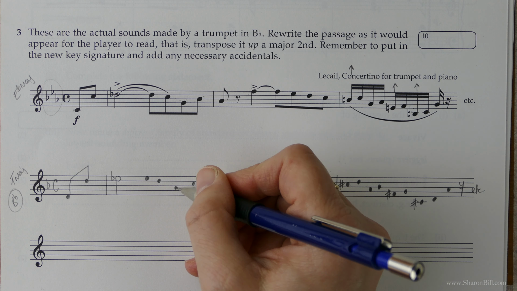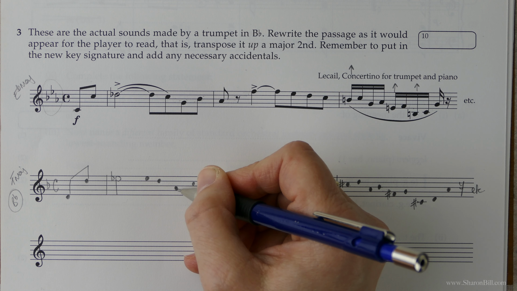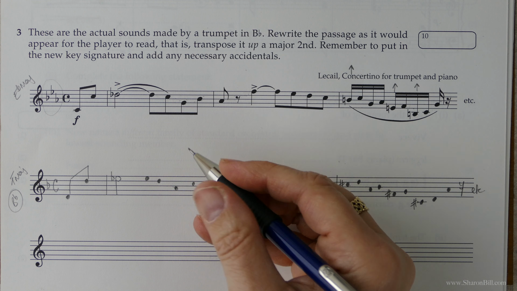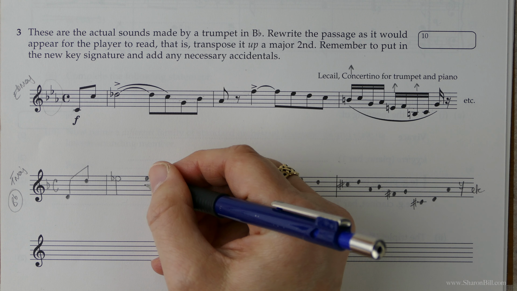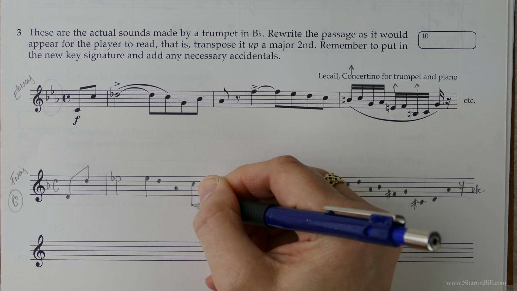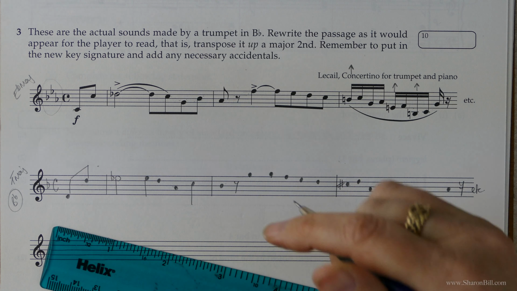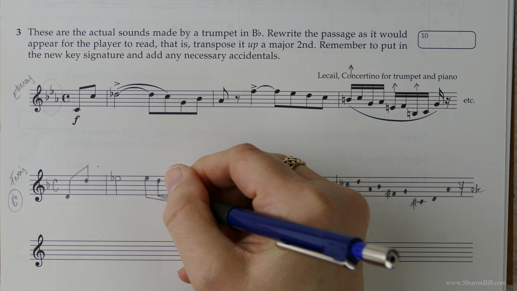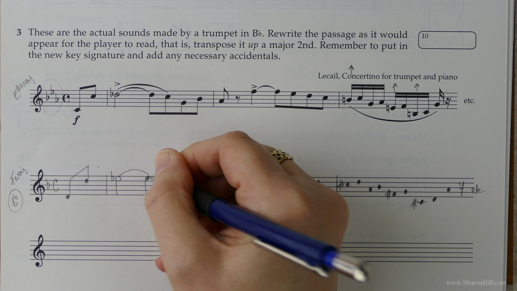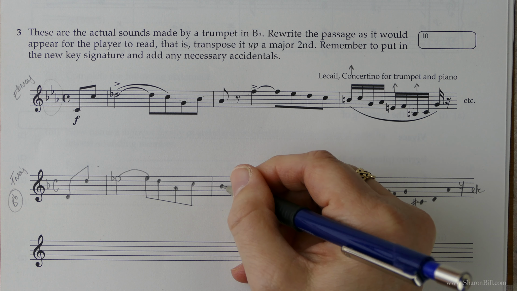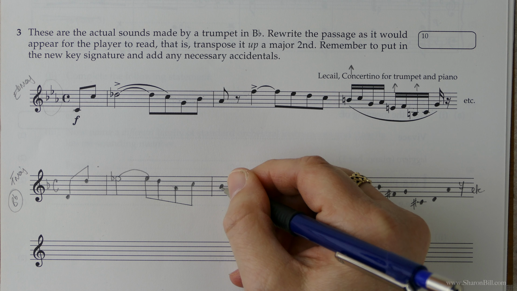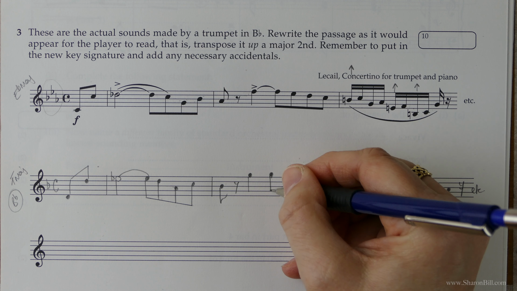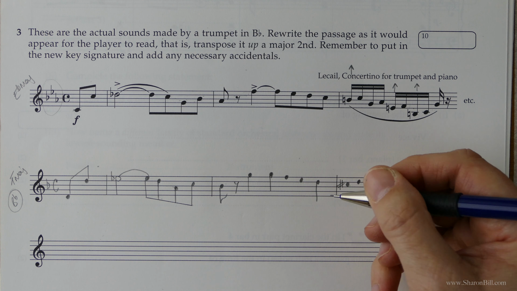Now here, this one would normally have the stem going up because it's below the middle line. However, because it's joined to these, which will have the stems coming down, it's outvoted, and so it will have to just fit in with the group. And now I can put my tie in place. This one could go either way. I'll keep it stem down. All of these can be stemmed down.